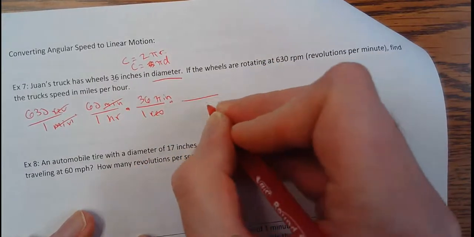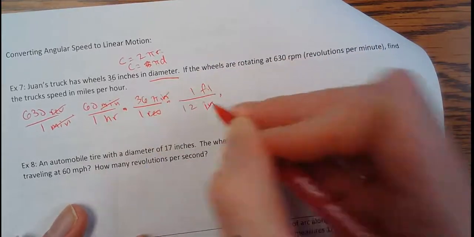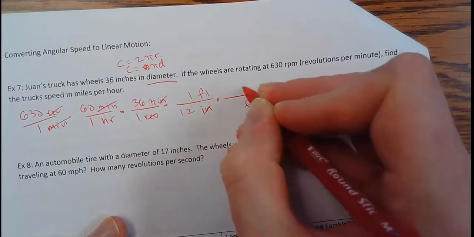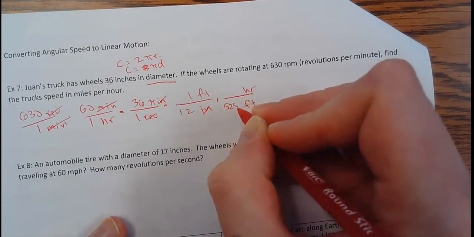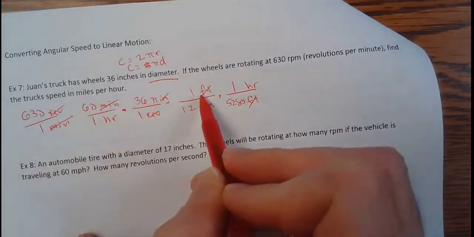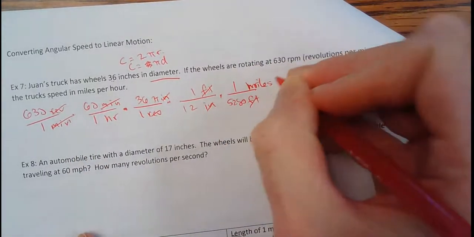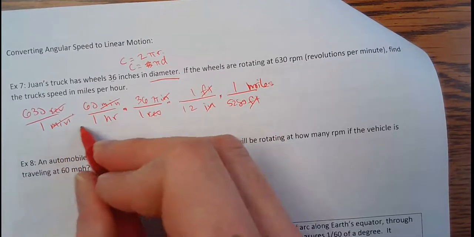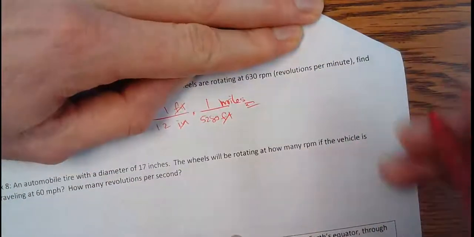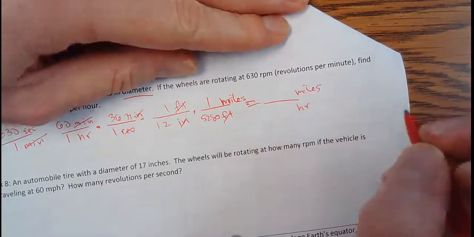Well, now I've got to change that inches into feet. So 12 inches in 1 foot. Cancel out the inches. Now I'm in feet per hour, but I want miles per hour. So I've got to multiply by 1 mile over 5,280 feet, so the feet cancel. And look at my units. The only units left are going to be miles, and the bottom unit is hours. That means I got it right. So my answer is going to equal so many miles per hour.